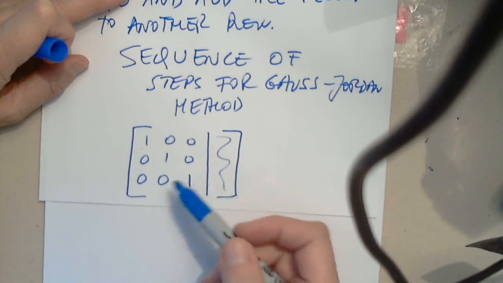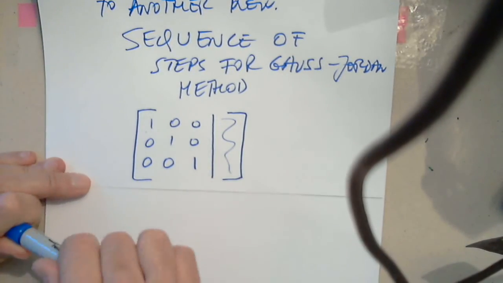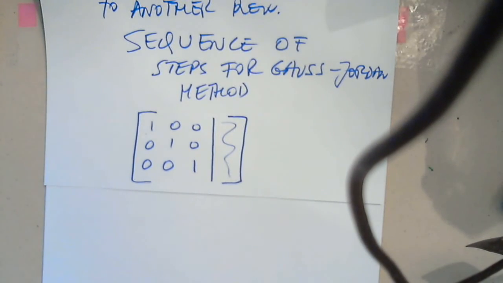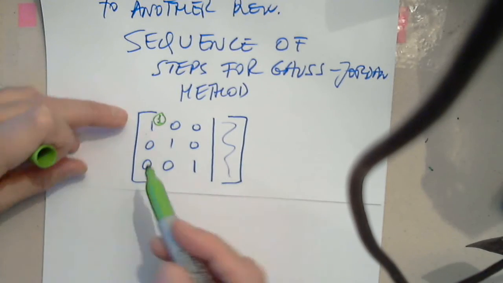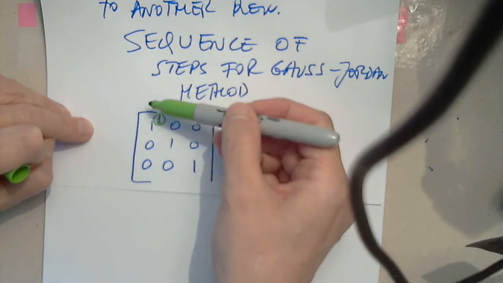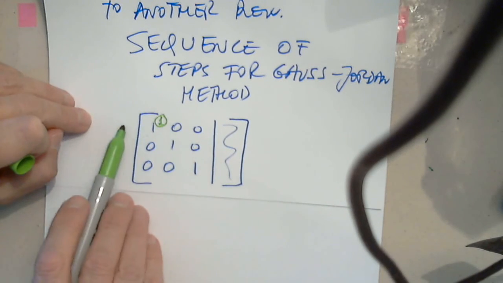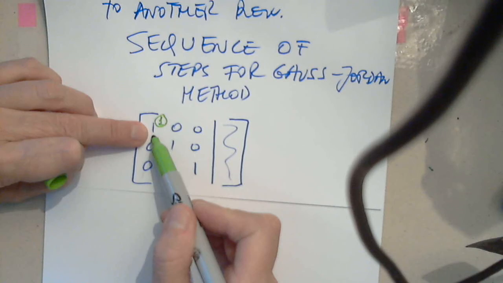I don't care what it's here, any number you want, it doesn't matter. The sequence of steps. This must be number 1. We have to determine or get a 1 in the first row, first column. The entry in the first row, first column is this. We have to get a 1.